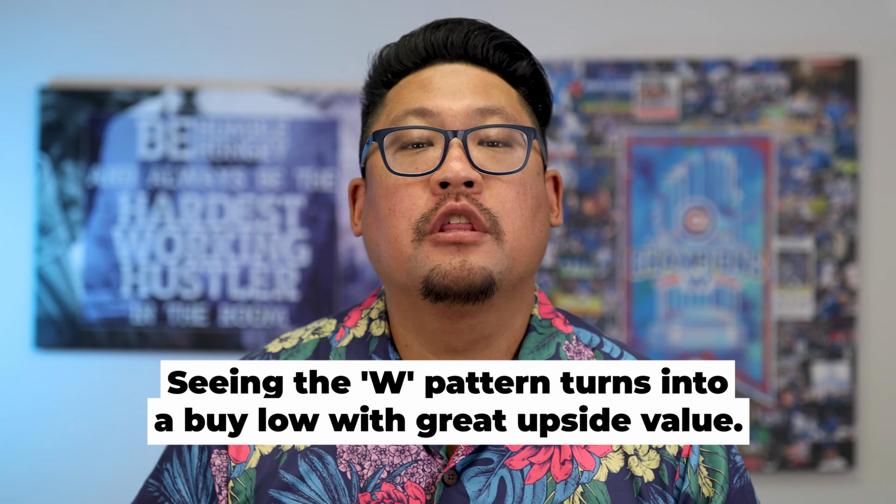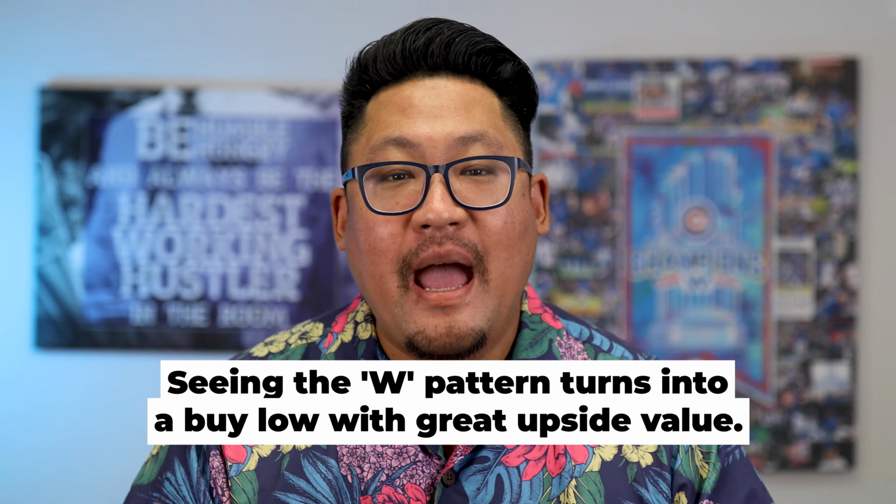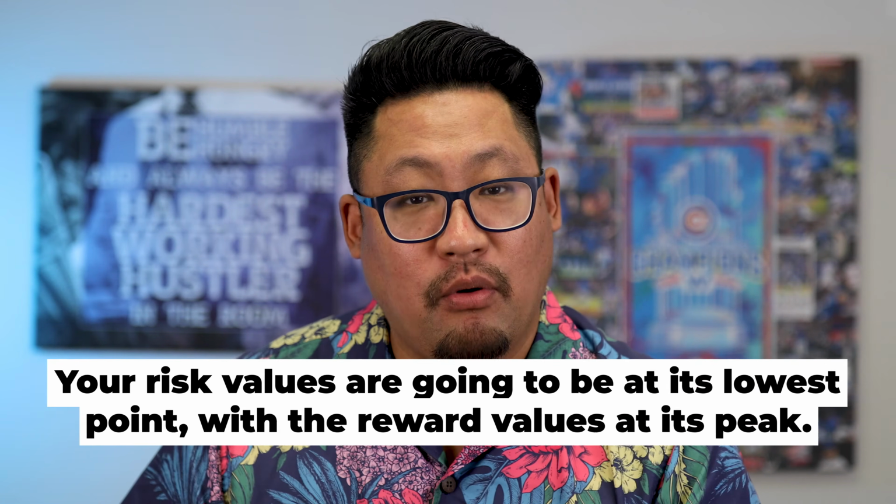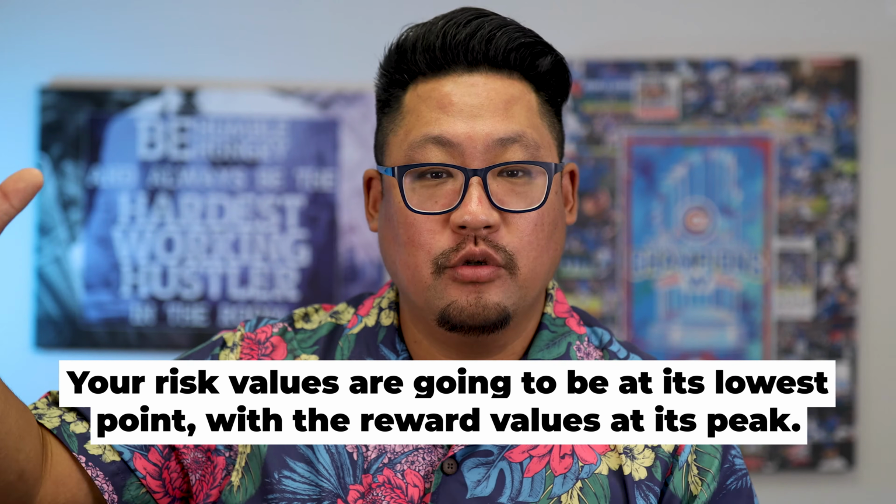So when we see that higher low reversal, the key component is breaking that mid peak of the W, and I'll show you on a chart in just a second. Once we get that confirmation, this turns into a buy low opportunity with great upside value. Imagine being able to pinpoint opportunities where your risk values, meaning the risk you're going to allocate on that trade, is going to be at its lowest point, with your reward values being at its peak or at its utmost.